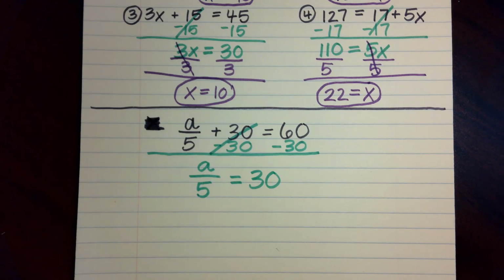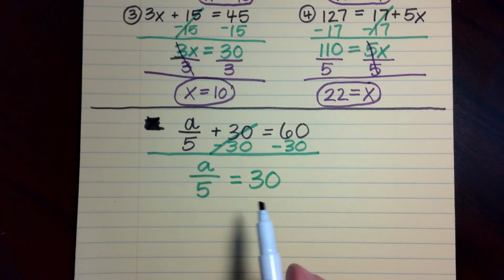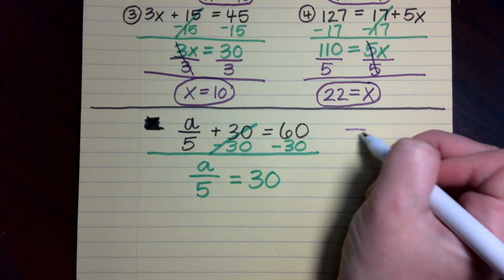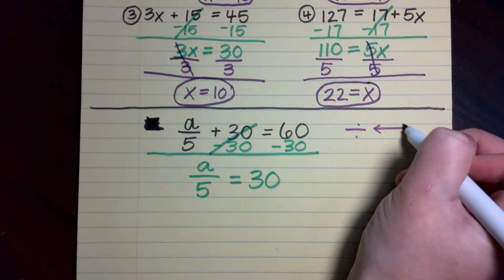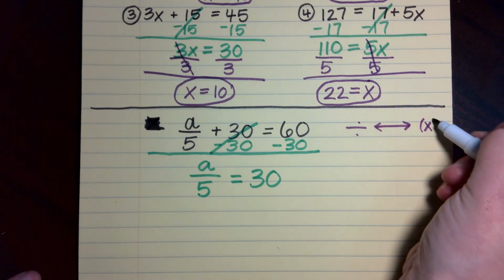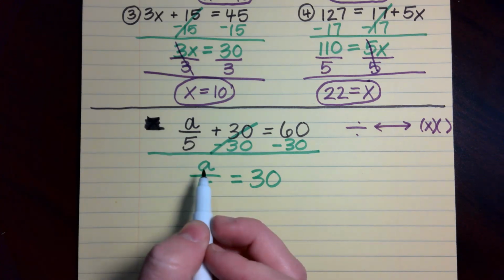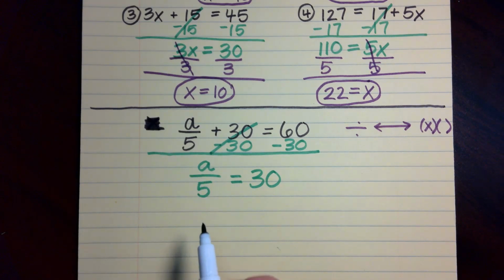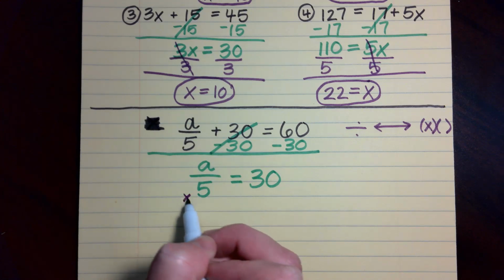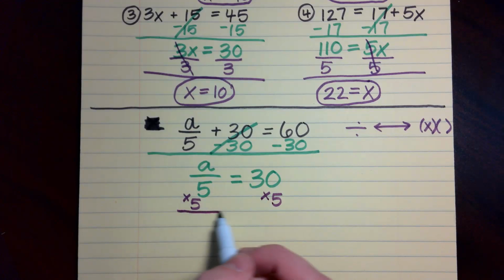What should we do here? Divide by 5. So we already have divide by 5. Times 5. Yeah, we got to do the opposite, guys. Always the opposite. So division, the opposite is multiplication. And I'm going to just do parentheses because I know that's multiplication sometimes too. Okay, so we have divided by 5. What do I need to do to get rid of 5? Times 5. Very good. We got to do it to both sides.